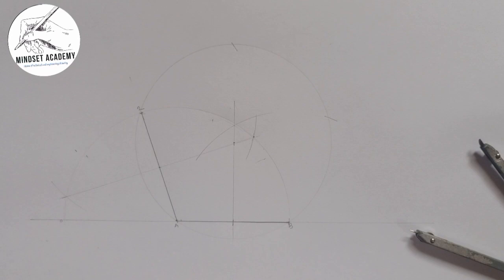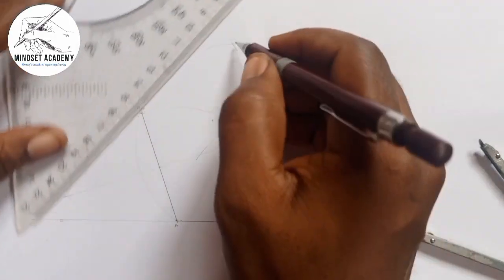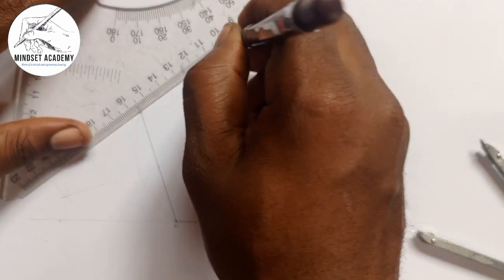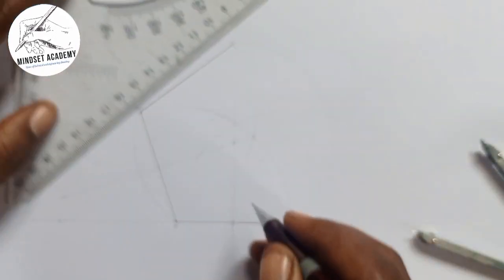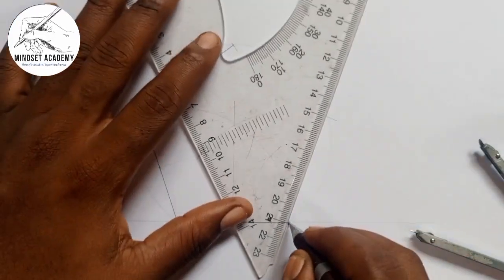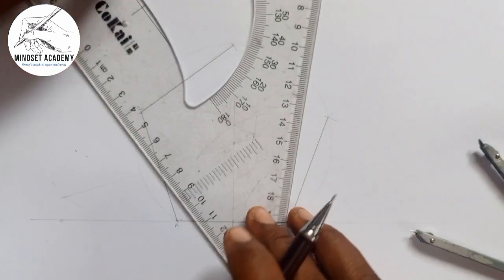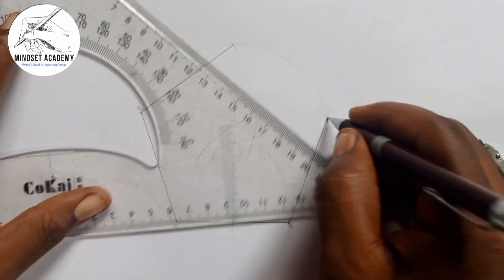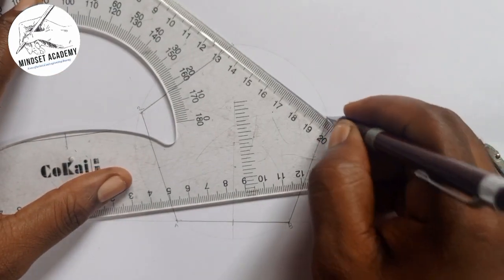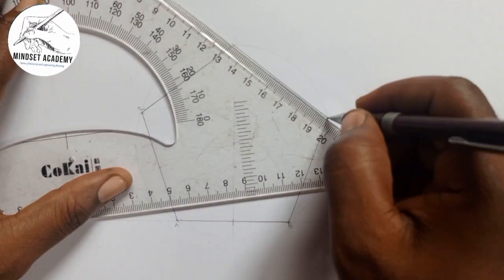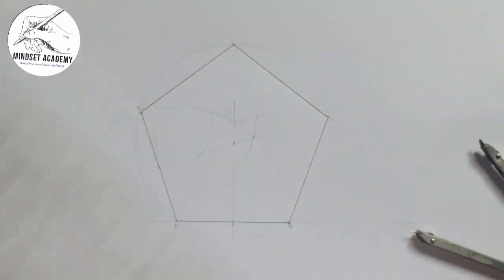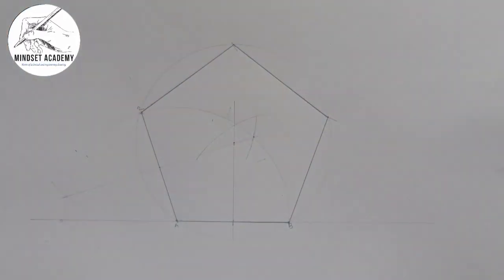So I'll use my ruler and I'm going to join those points together. So I'll join this to this. I'll also join this to this. Then I'll also join this to this. So I have successfully drawn out the pentagon.